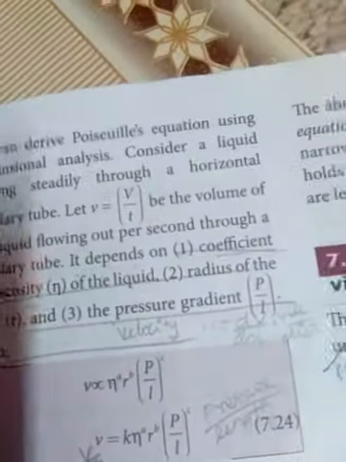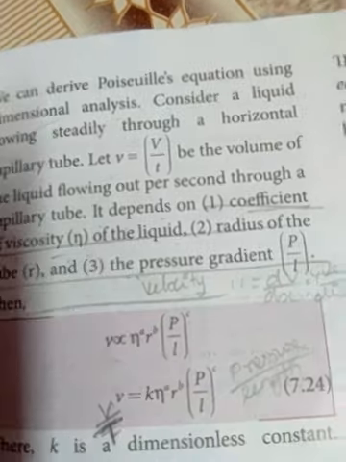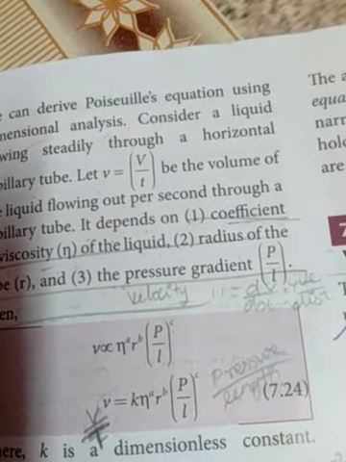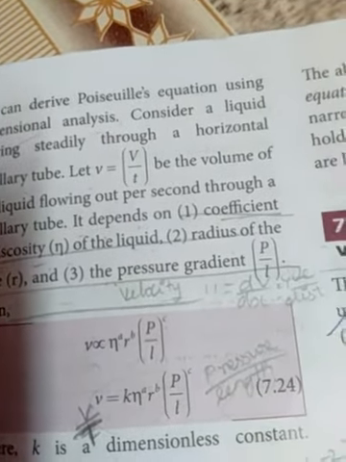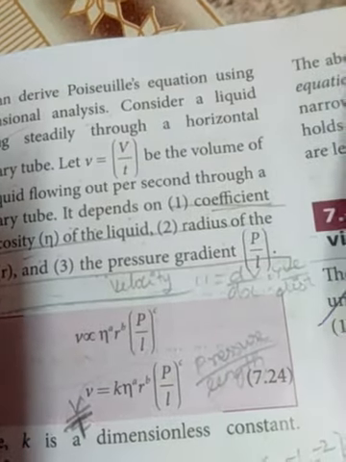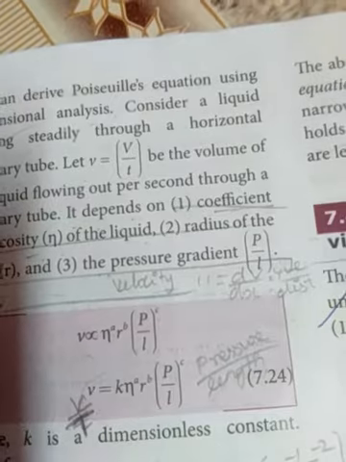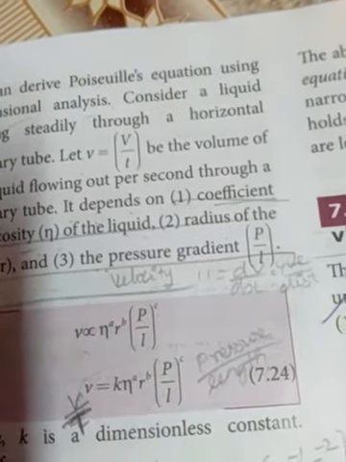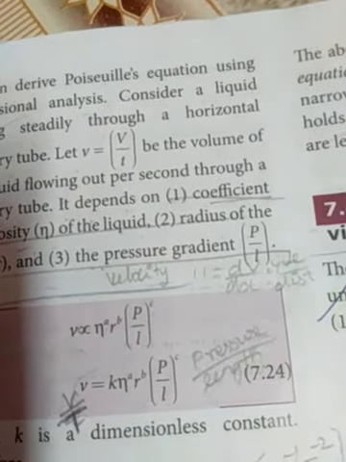Now we consider the equation. V is directly proportional to eta to the power a, r to the power b, and P by l to the power c. Introducing a constant, V equals k eta^a r^b (P by l)^c, where k is a dimensionless constant. We explain this through dimensional analysis.